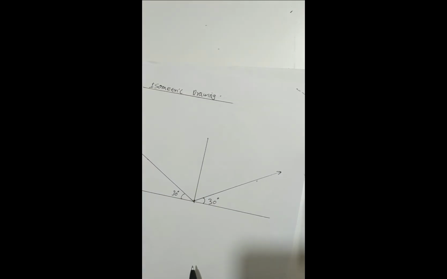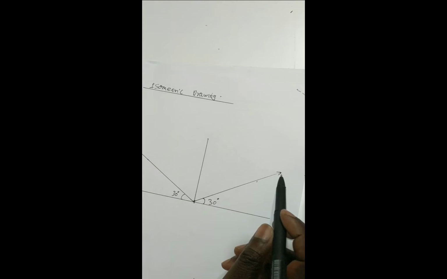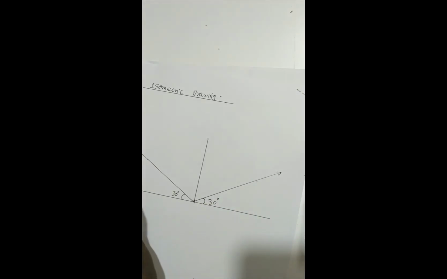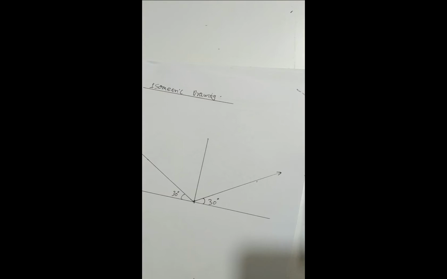Then we also have the vertical line. So we're going to draw the lines which are going to be parallel to the isometric axis on the right hand side. Others will be parallel to the isometric axis on the left hand side. And we also have lines that are going to be vertical.